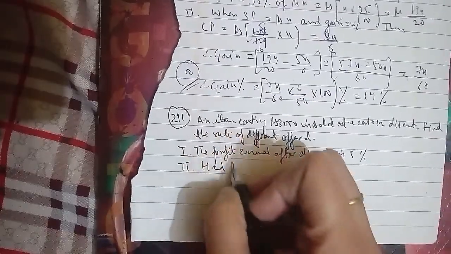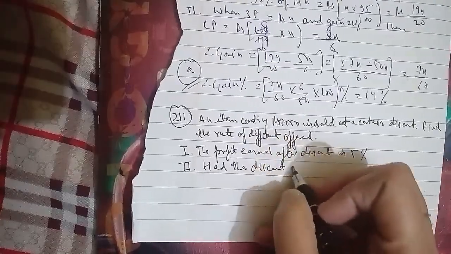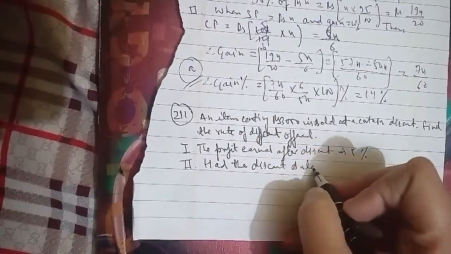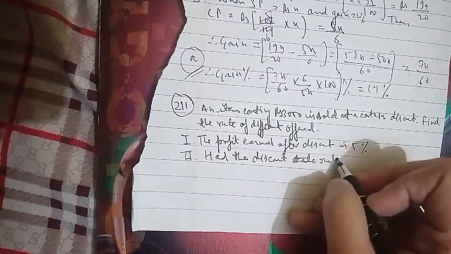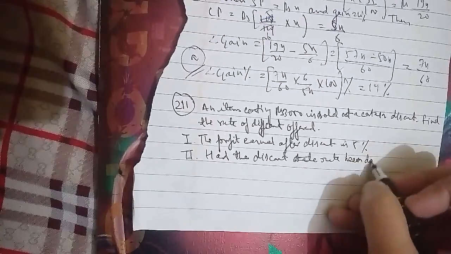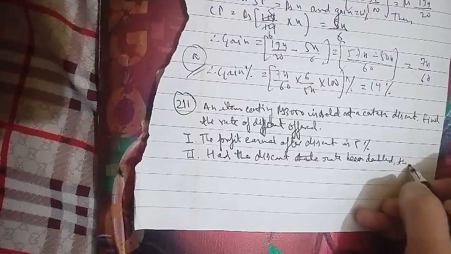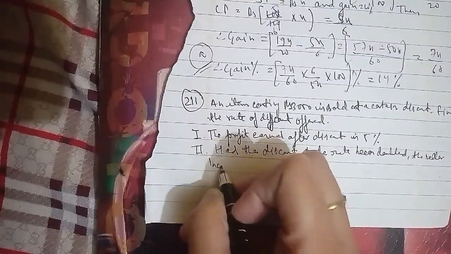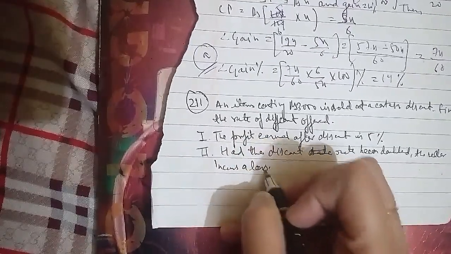Second is, at the discount sale, had the discount rate been doubled, the seller incurs a loss of 15%.